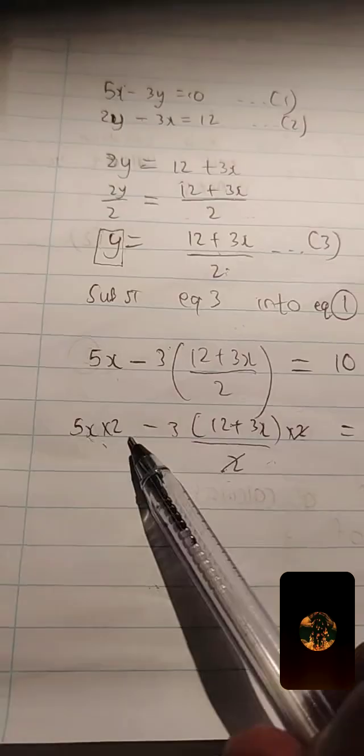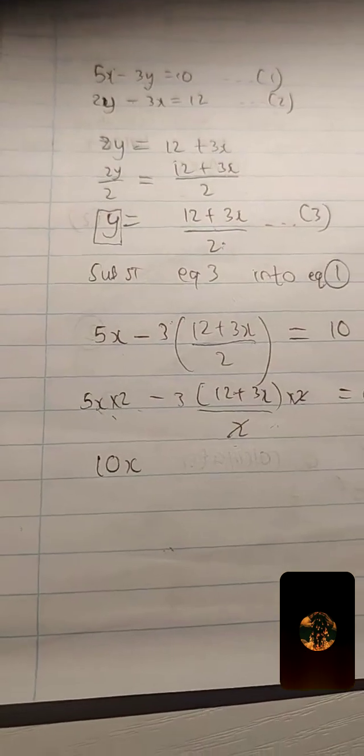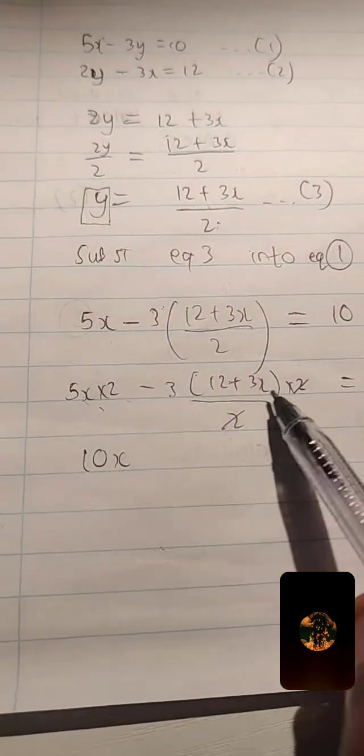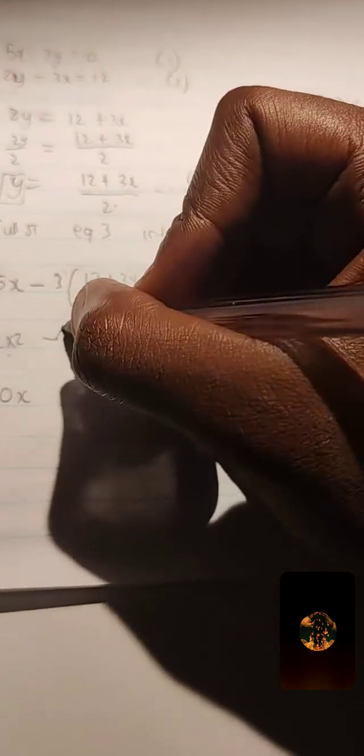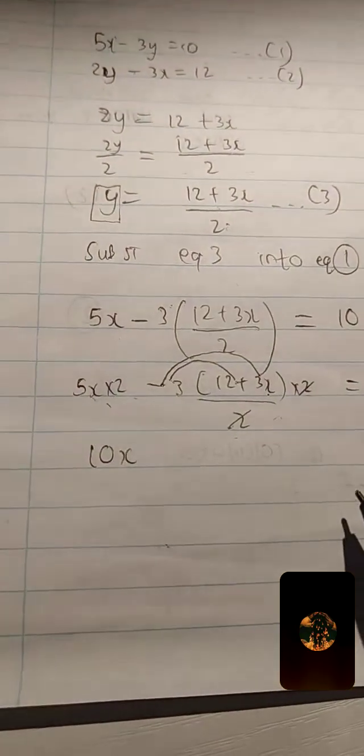What's 5x times 2? 10x. Exactly. Negative 3 into 12 plus 3x. I distribute the negative 3 into the two terms inside the bracket. What do I get?